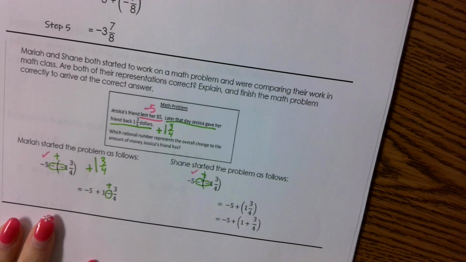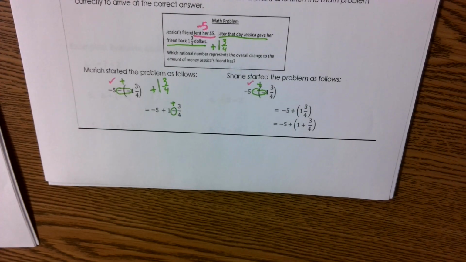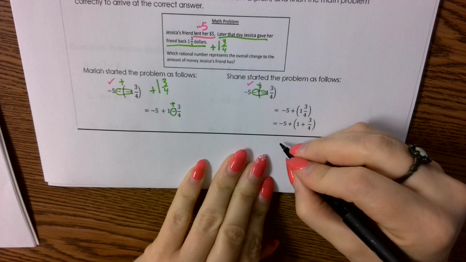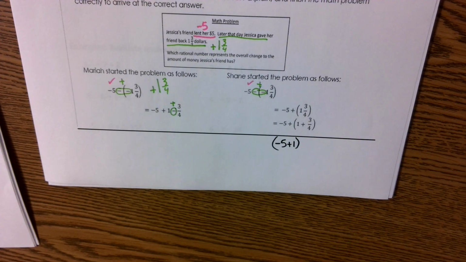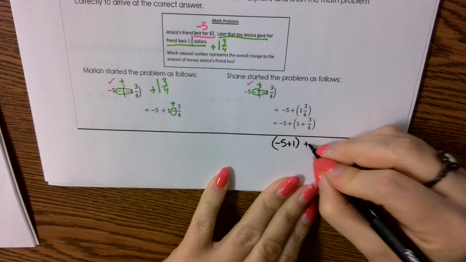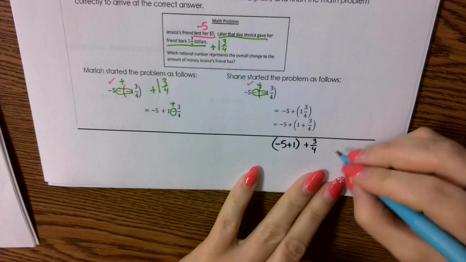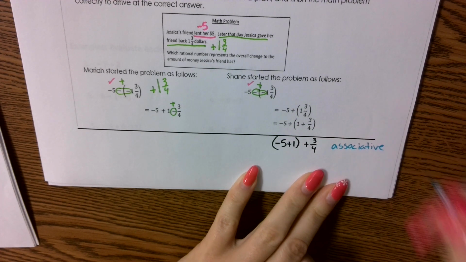Now, if we were to continue the process, we could then go to using our associative property. With our associative property, I could state that negative 5 plus 1 could be inside of parentheses, and that plus 3/4 could be on the outside of parentheses. I could use that associative property in order to rewrite my addition.